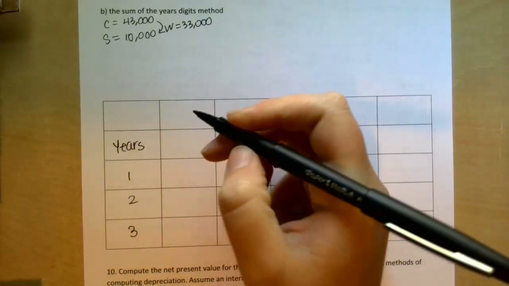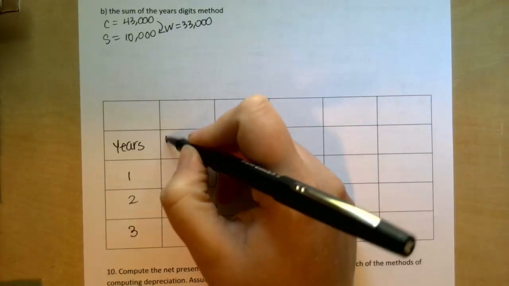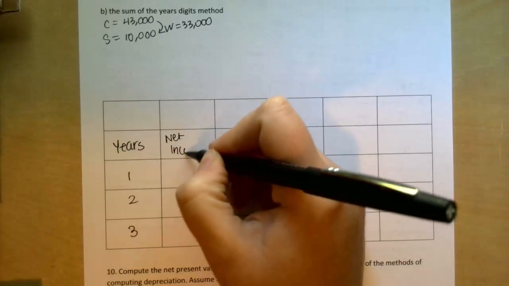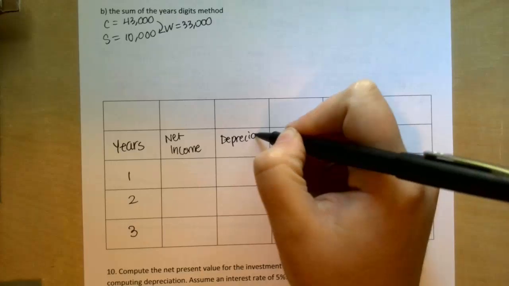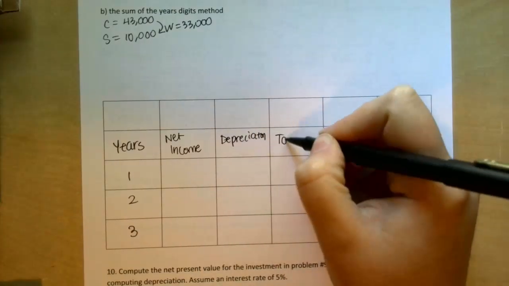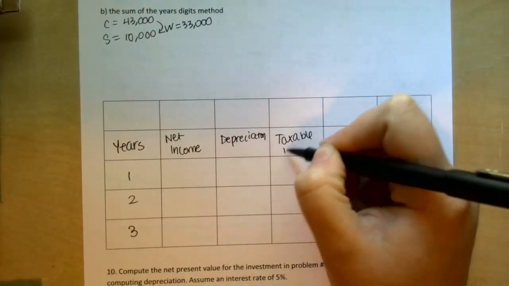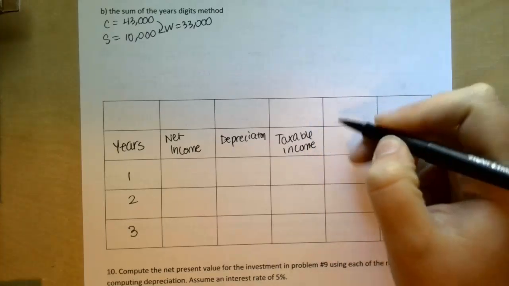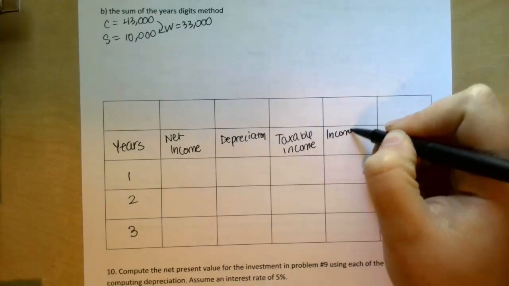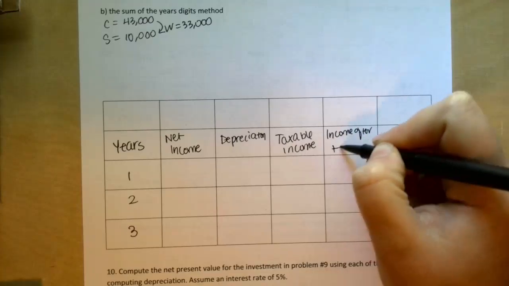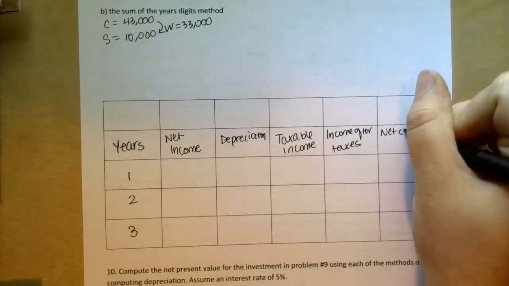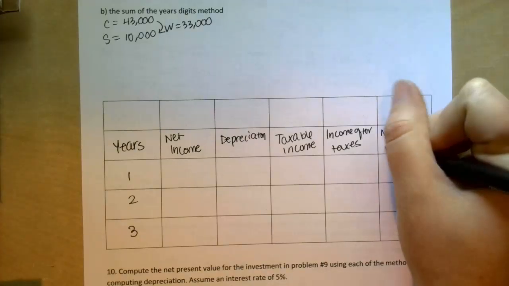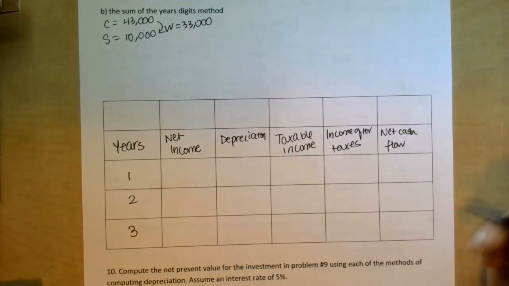And we have our years, the net income, the depreciation, the taxable income, income after taxes, and then our net cash flow. And if you want, you could do book value too.